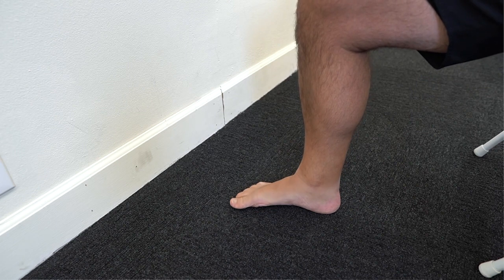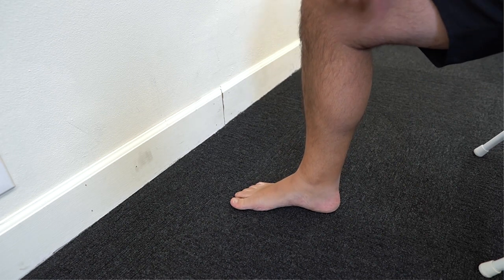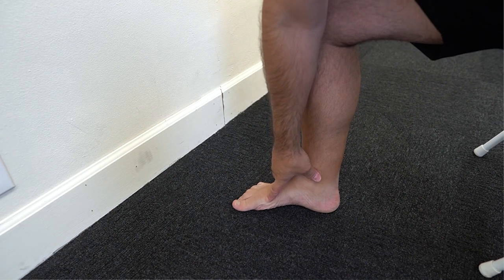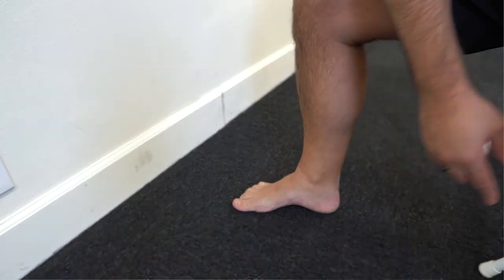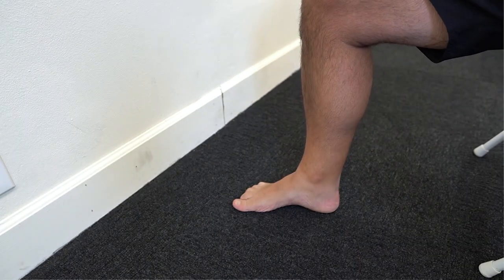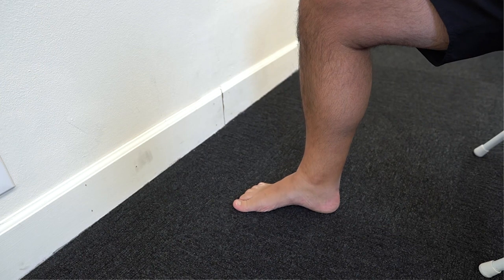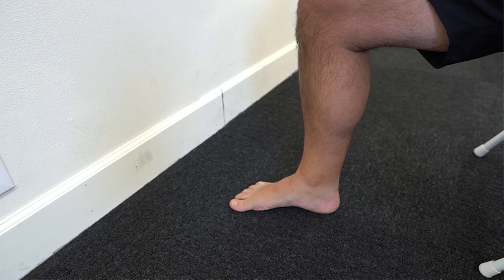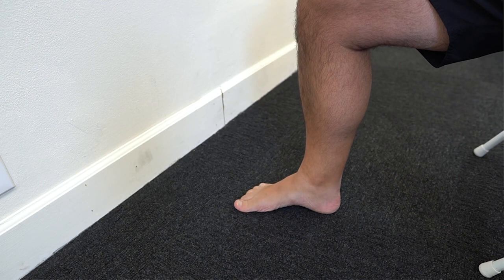You're going to want to curl your toes. Don't. Just try to drag the ball of your foot back to your heel so you feel all these muscles in your foot arch contract. Again, this is called a short foot exercise. It's a great drill you can do while you're at work, while you're sitting watching TV. And you want to do the short foot, hold for 10 seconds, relax.